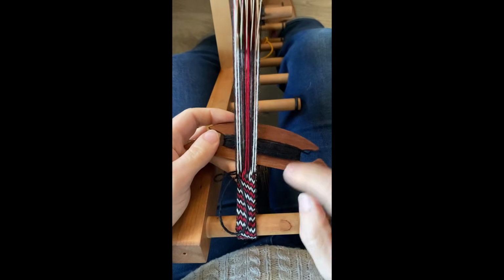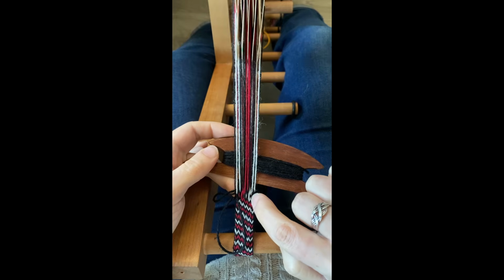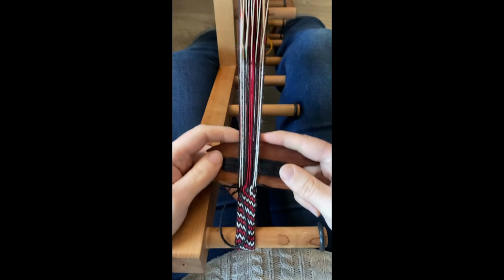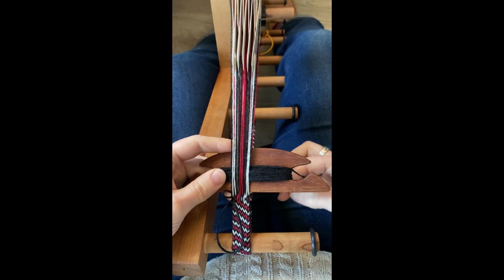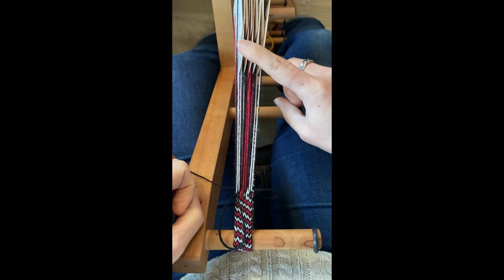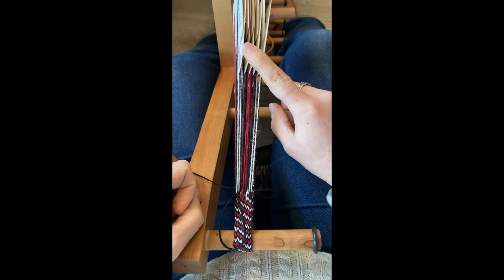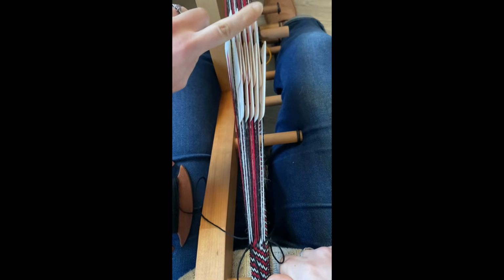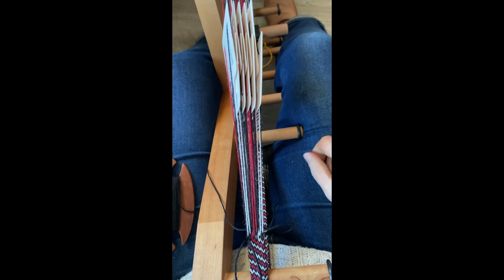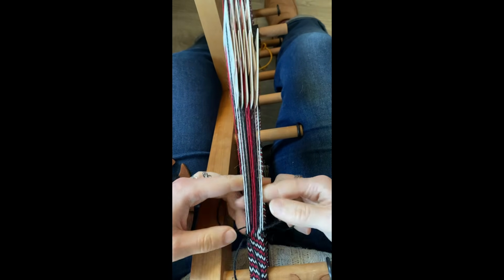We are getting some fairly long floating threads across the band. That's because some of the tablets have been idled twice. When we turn this group of tablets forwards past the weft, then turn them backwards, this group of tablets had to stay still twice in a row. That's where our long floats have come from.